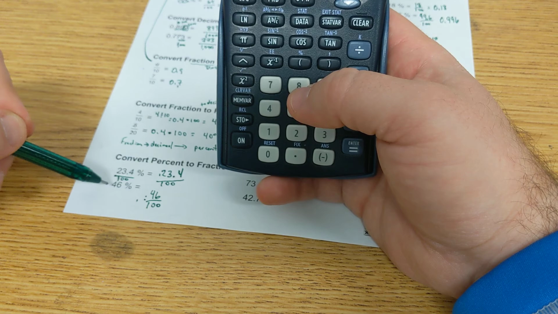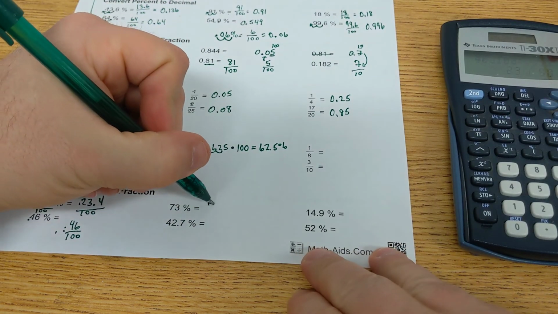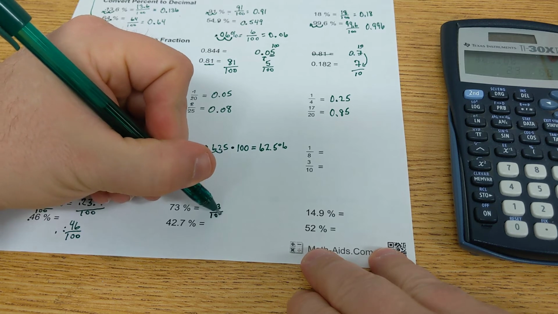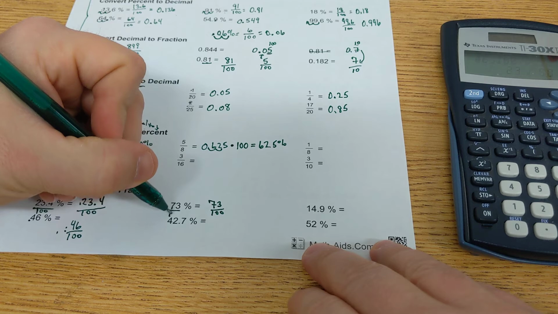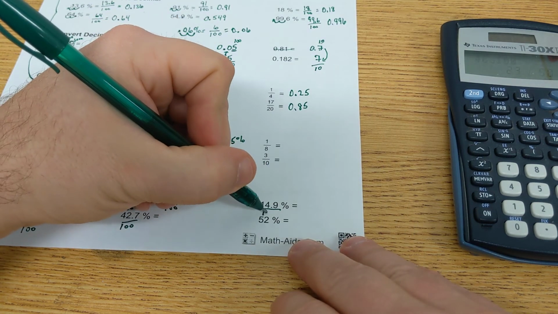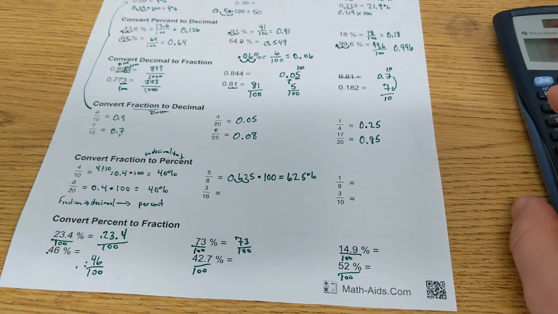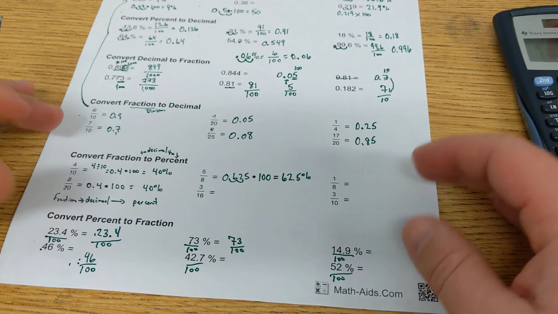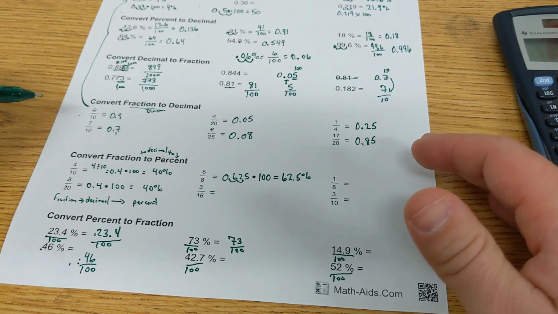Okay. 73%, 73 over 100, okay, we just put whatever our percent is, and we're just going to put 100 underneath of it. Okay, so just put your percent over 100.